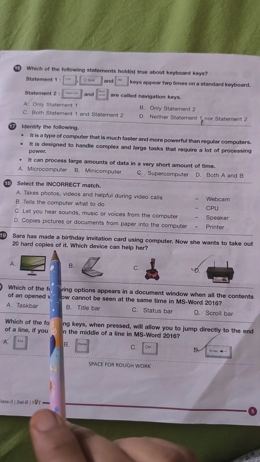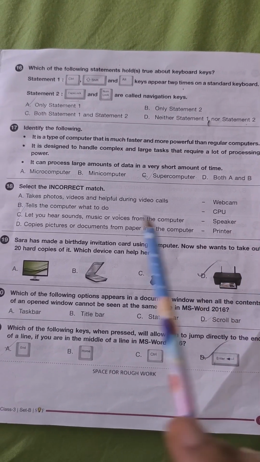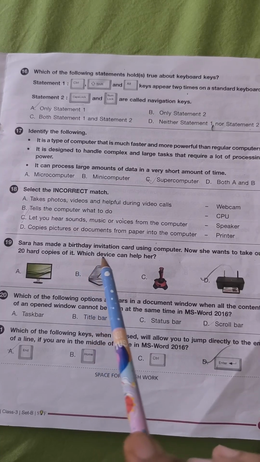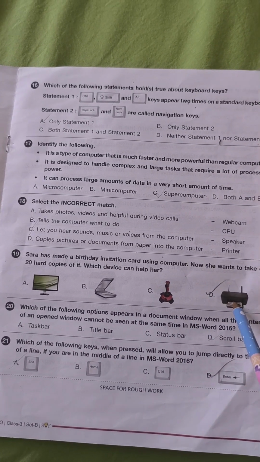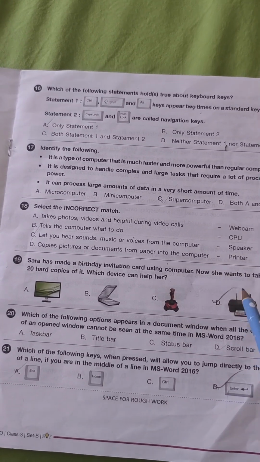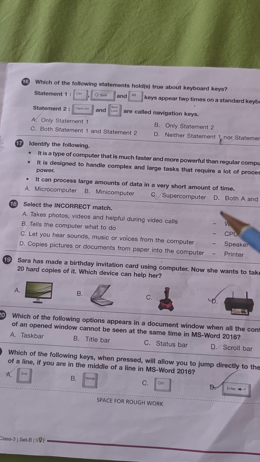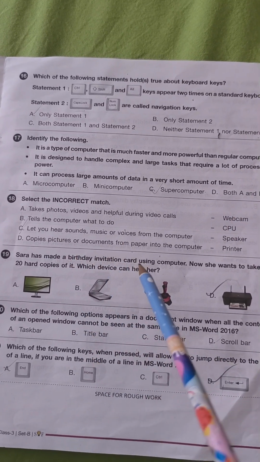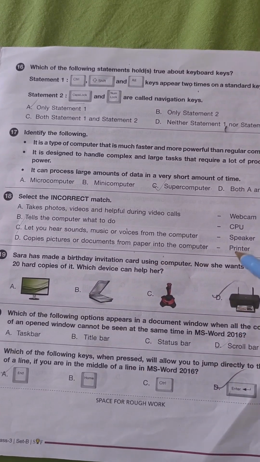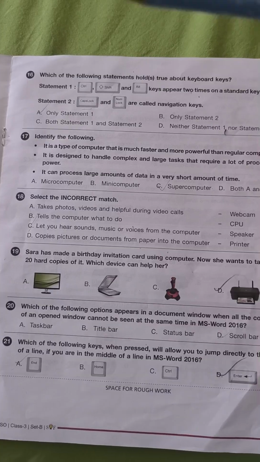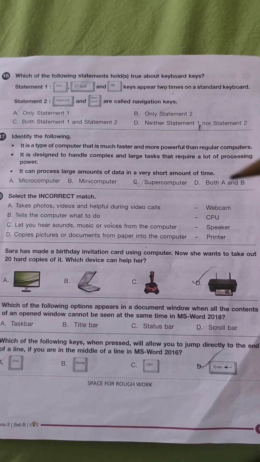19th, Sarah has made a birthday invitation card using computer. Now she wants to take out 20 hard copies of it. Which device can help her? You can see the printer. Okay. As we saw in question number 18, the printer does not copy pictures or documents from paper into the computer. What is in the computer, it prints on the paper through the printer. So the next question is showing the same answer, right?